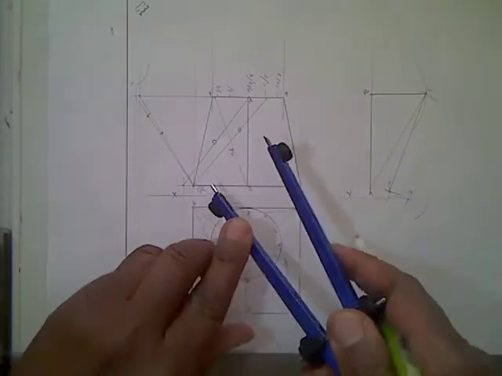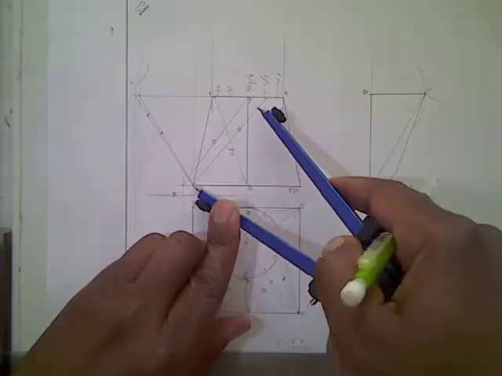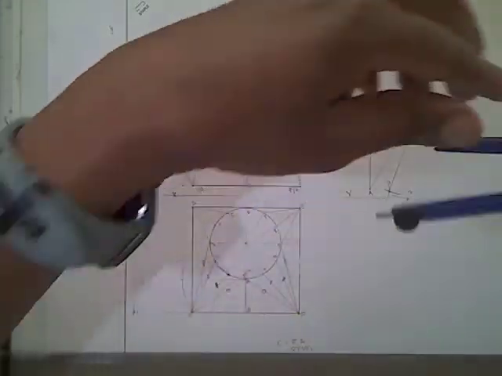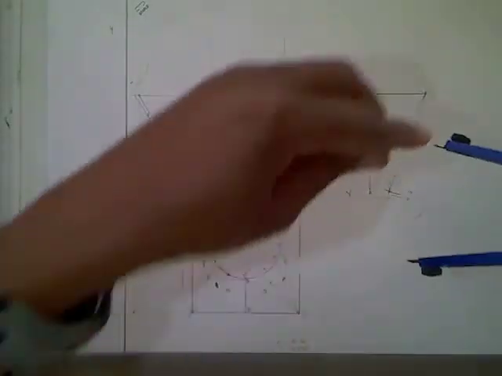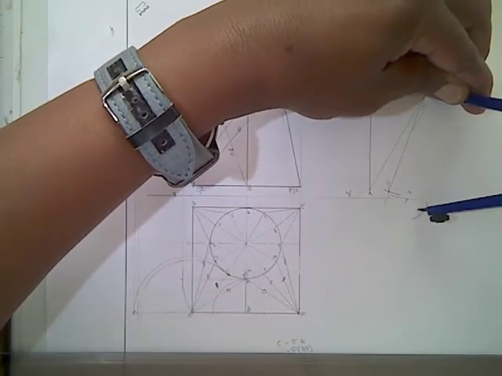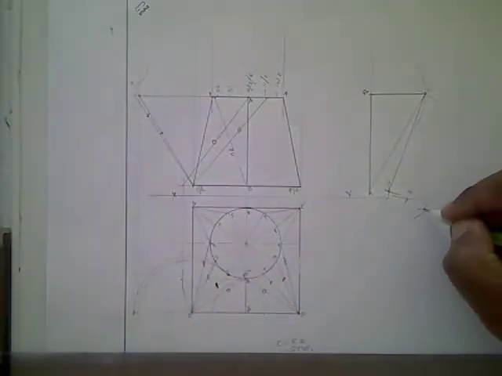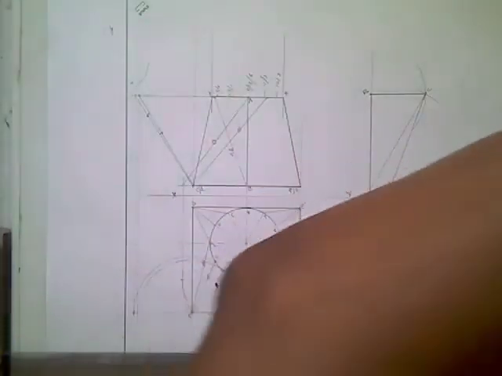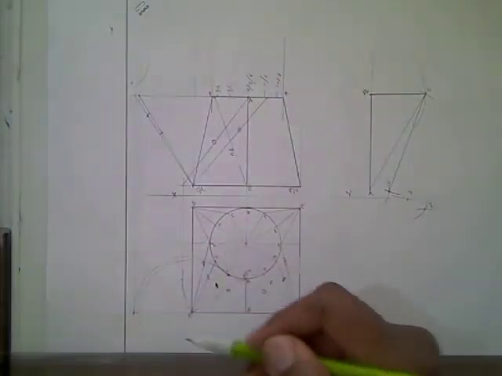From C, that will give you my true length, and then true length of this to 3. There it is, the true length from there to 3. So my 3 is here, my 3, and then there are these fold lines.